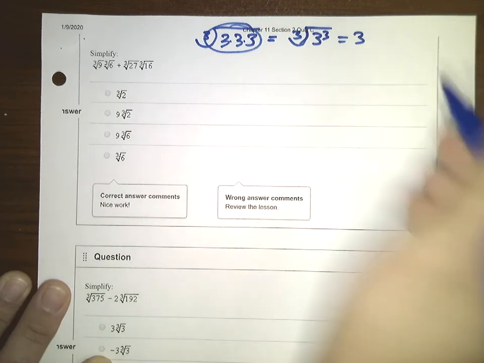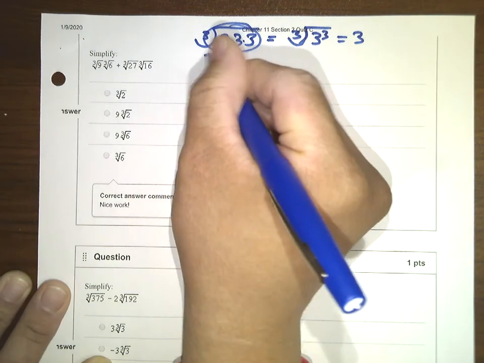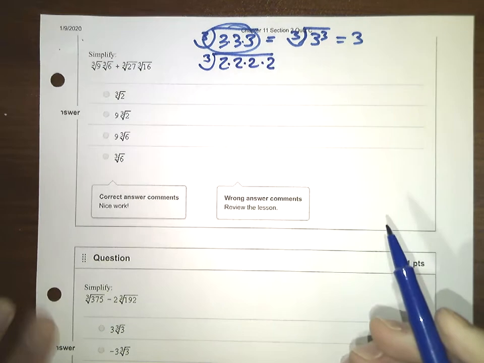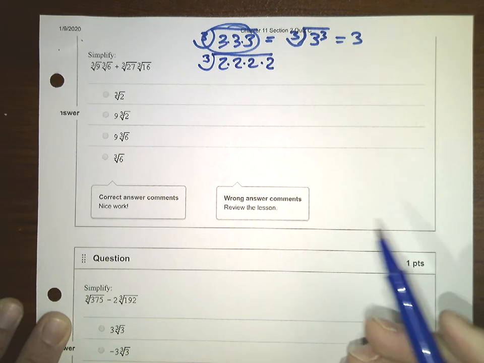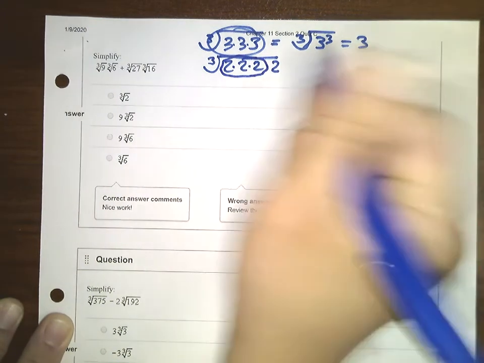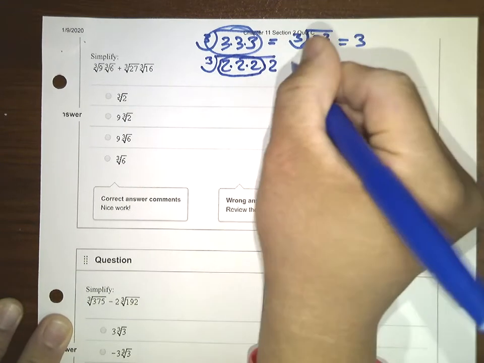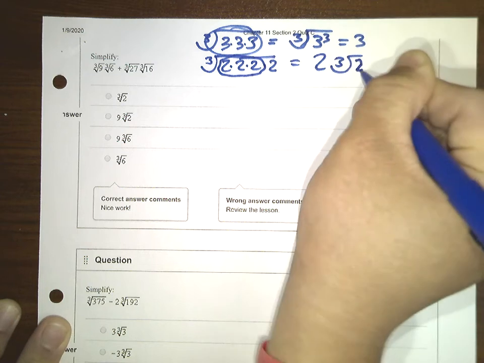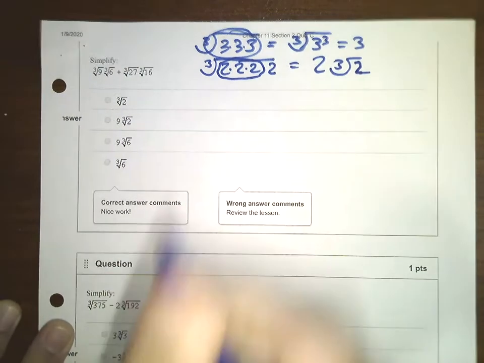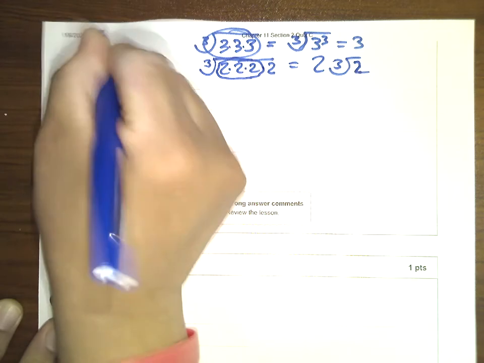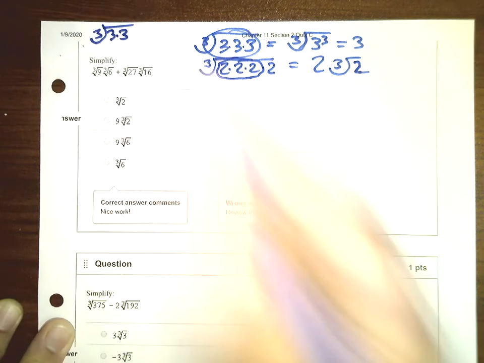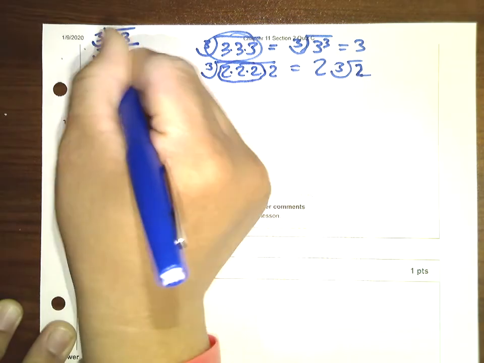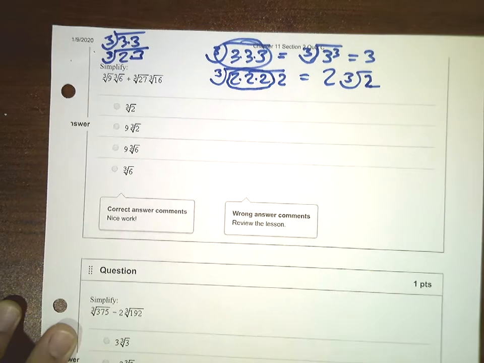All right, and then the cube root of 16, well, 16 is 2 times 2 times 2 times 2, right? So then I know that here I can bring out 2 to the first, because I have a group of 3 2s, so it's 2 times the cube root of 2. All right, so what do I have here? Well, like I said, I can't break down the cube root of 9 because I don't have 3 3s under the cube root, and I can't break down the cube root of 6 because I don't have 3 2s or 3 3s under the cube root.